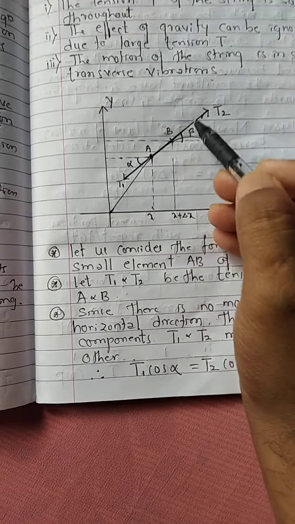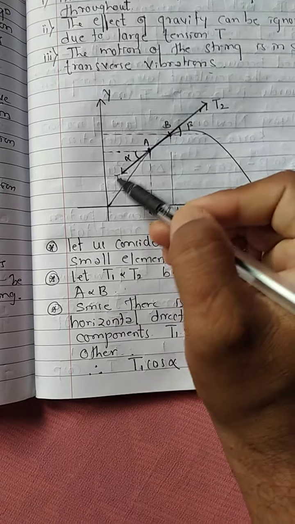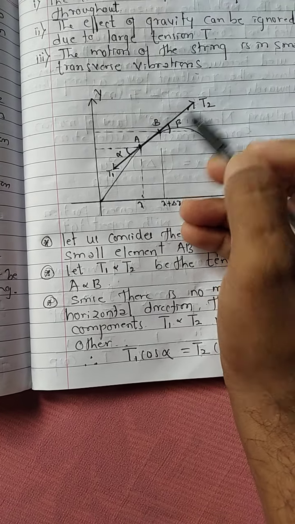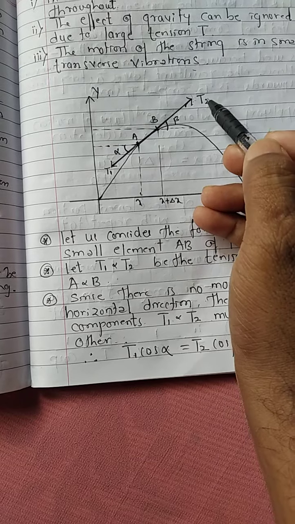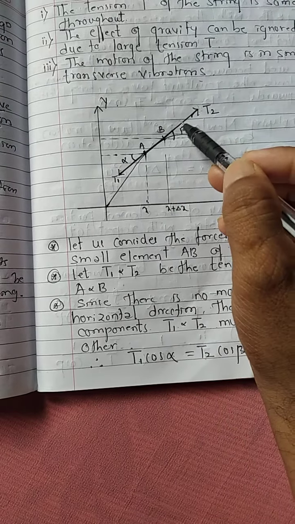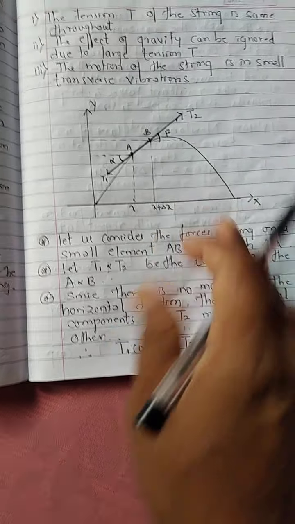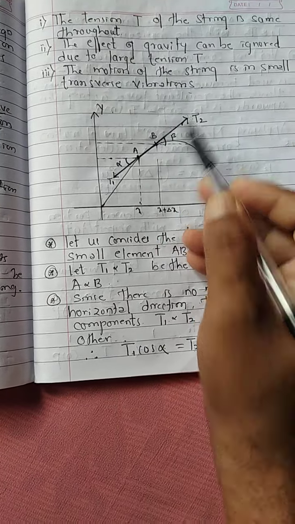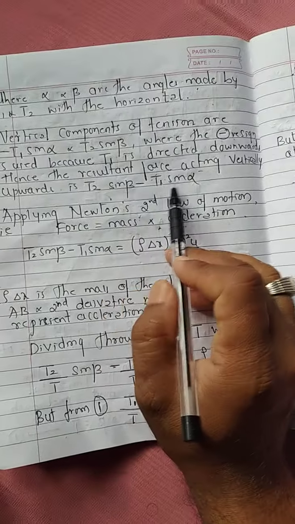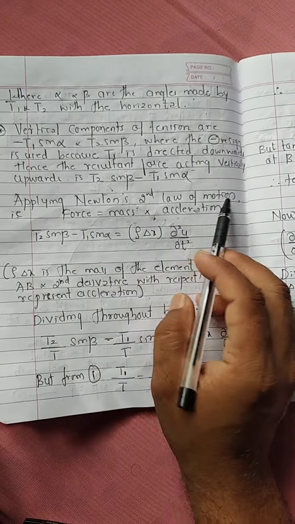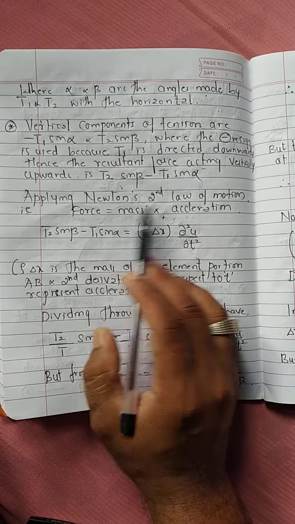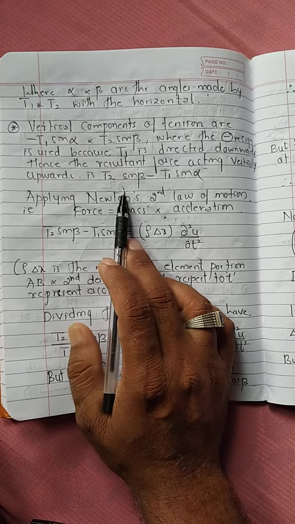T1 is acting downwards and T2 is acting upwards, so one becomes a negative sign and the other a positive sign. We are treating only the vertical direction. Therefore the total resultant force is T2 sin beta minus T1 sin alpha. Then, applying Newton's second law of motion, force is equal to mass into acceleration. So the force is given as this total force.